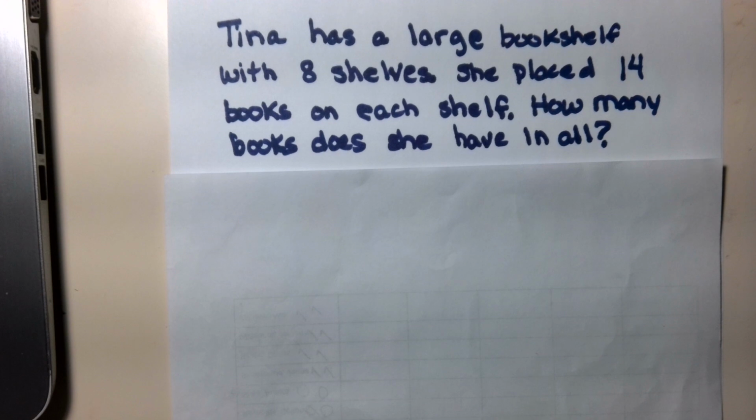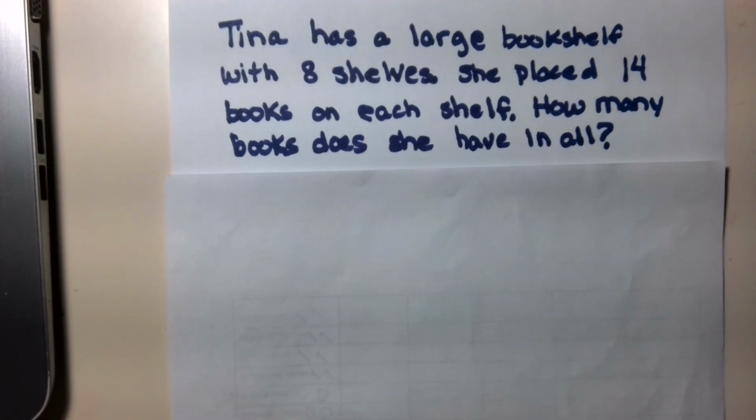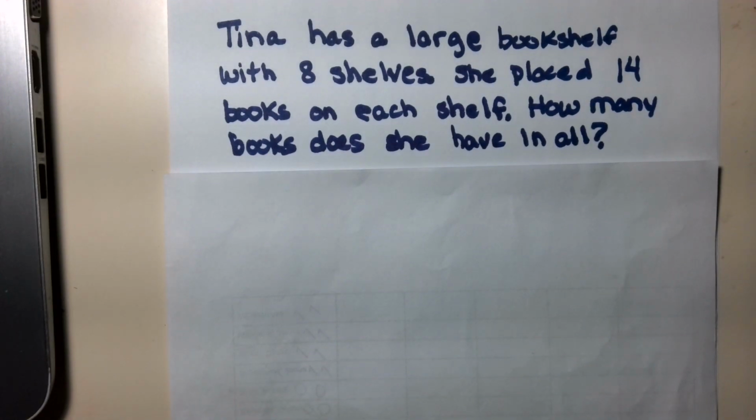Hmm. Well, there are some important parts of our story that we need to look at so we know if we're adding, subtracting, multiplying, or dividing. Adding, we join things together. Subtracting, we take away, we compare, we find the missing part. Multiplication, we have groups of objects and we try to find the total. And in division, we have the total objects and we try to find either the groups or the size of the group. So let's go ahead and take a look at what we know.